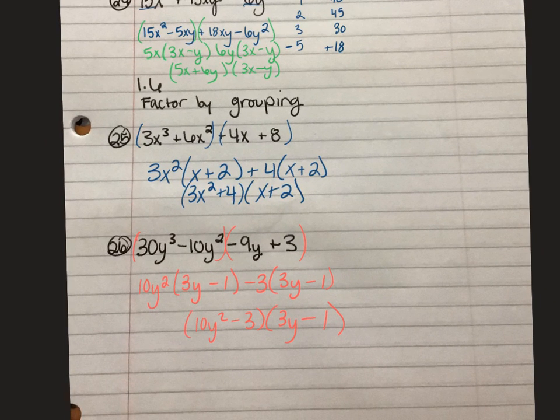And finally, 26, grouping again. We can pull out 10y squared from the first one, leaving us with 3y minus 1. Then a minus 3 from this group, leaving us 3y minus 1, making our final answer 10y squared minus 3 times 3y minus 1.